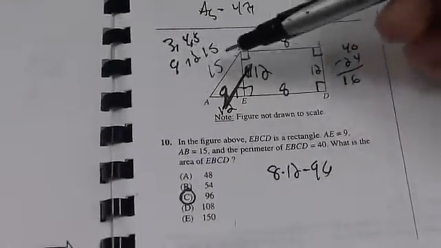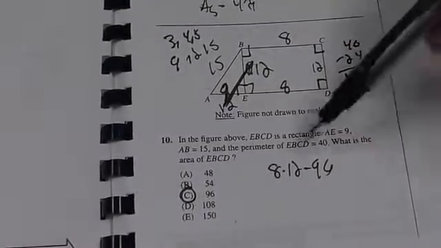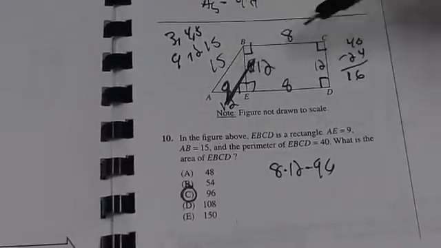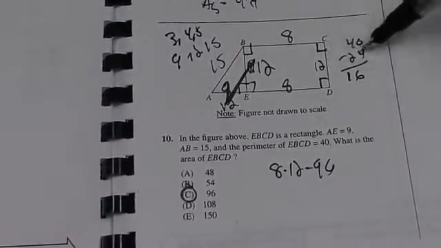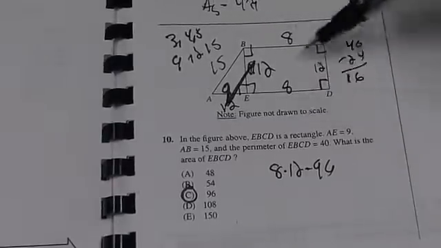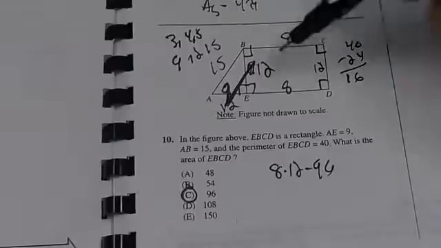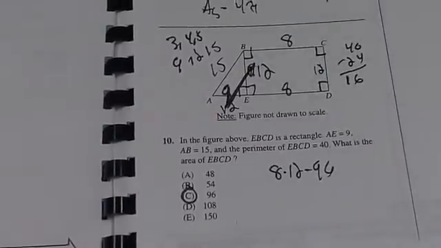Alright, so again, this is the right triangle with 9 and 15, which is multiples of a 3, 4, 5 triangle. So this is 12. So now the perimeter of the rectangle is 40. So it means this is 12, this is 12. That gives you 24, which leaves 16. And these both sides added together have to be 16. They have to be the same length because it's a rectangle. So there has to be 8. So 8 times 12 is 96.